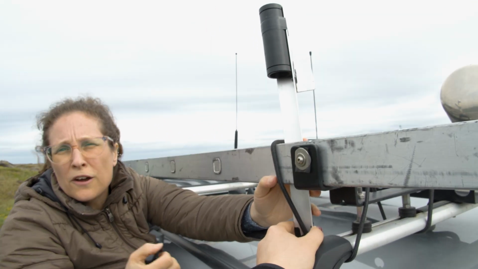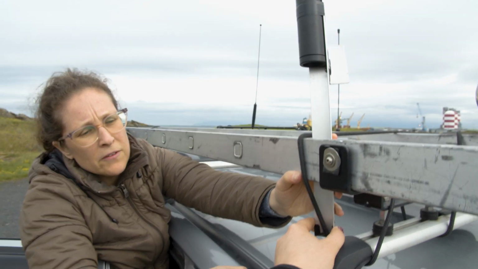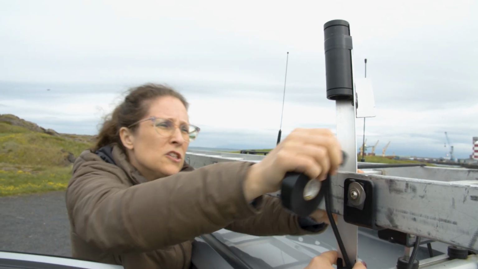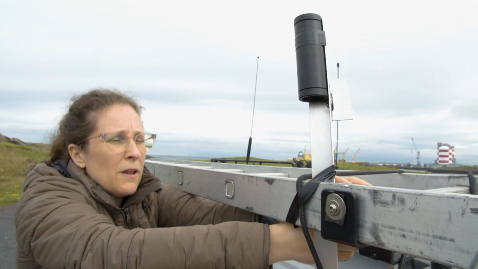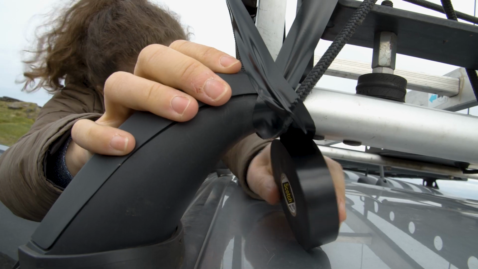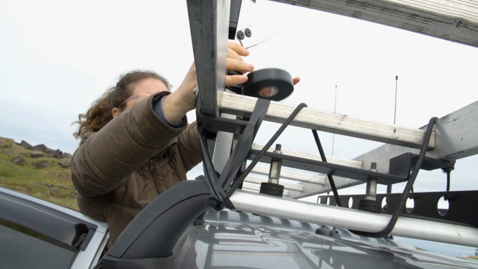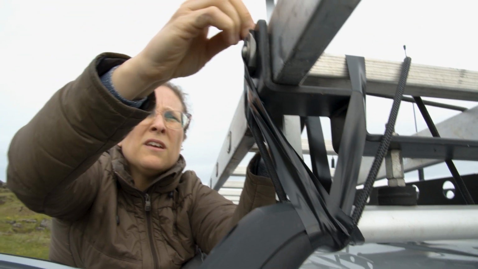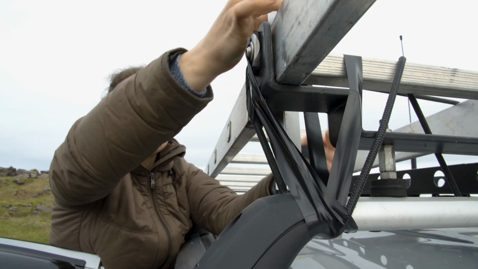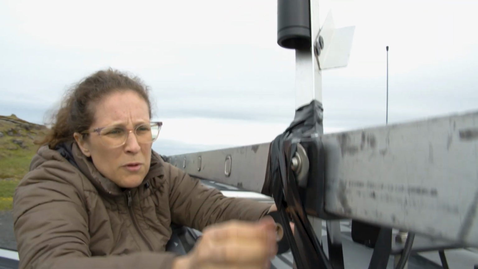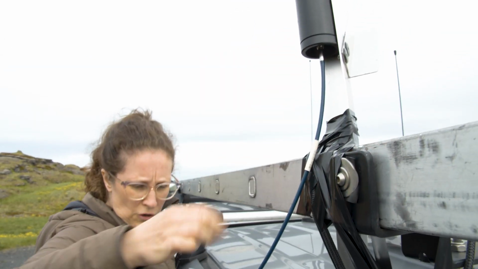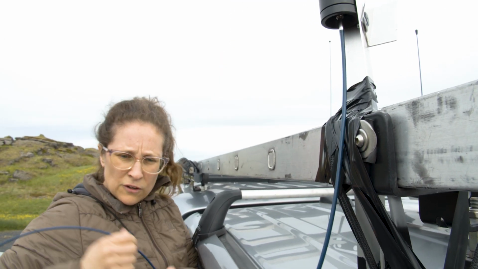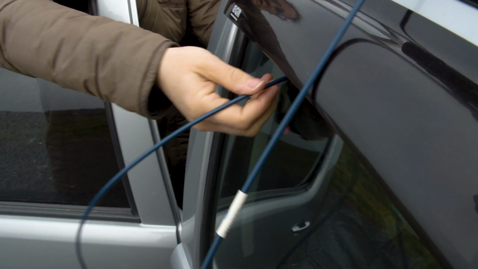How we attach it to each car is different depending on the car, but having these frames and having the ladder makes it much easier to attach the telescope to the car. But we can be quite adaptive to whatever car we have available. We want as little vibration as possible to keep the data cleaner, so we want this to be as stable and non-wobbling as possible. The fiber optic cable connects to the telescope, and then it goes through the open window to Talfan.